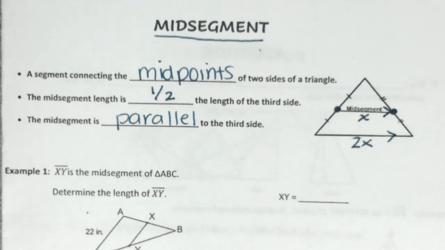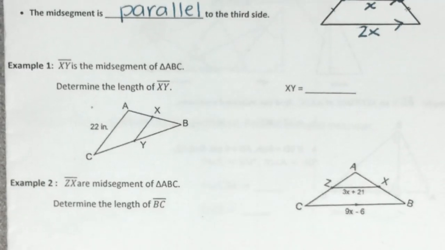Everything that we are doing today, I'm going to have you add something to the picture. You need to be labeling your pictures. If I walk around and you ask me for help and you have nothing labeled on the pictures, I will not help you. You need to label your pictures so that way you can visually see the different things. Okay? So example 1. XY is the mid-segment, so I see mid-segment.